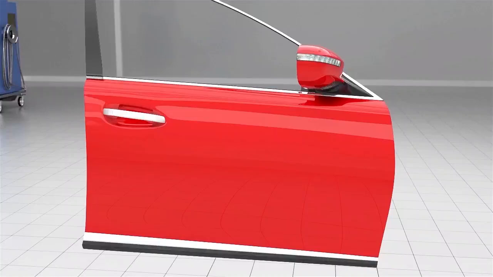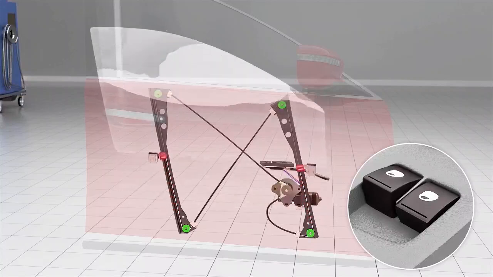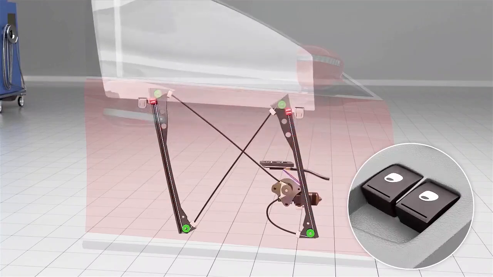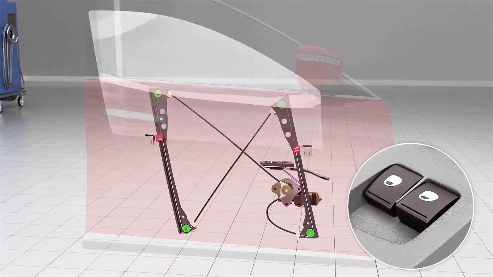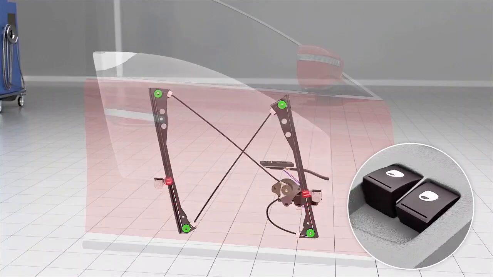The window regulator is connected to the window motor. As the window motor turns, it rotates a large pulley that pulls a cable guided by other pulleys. Window clips attach the window glass to the cable, and as the cable moves, the window is raised and lowered.